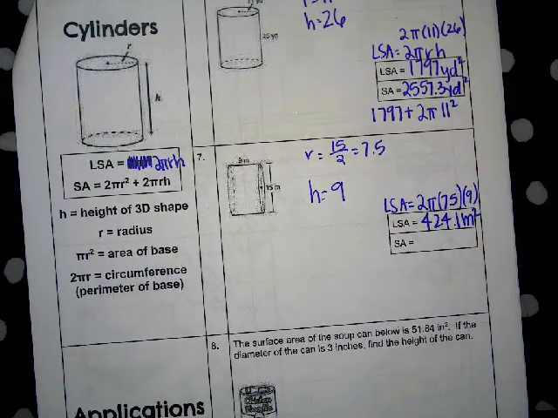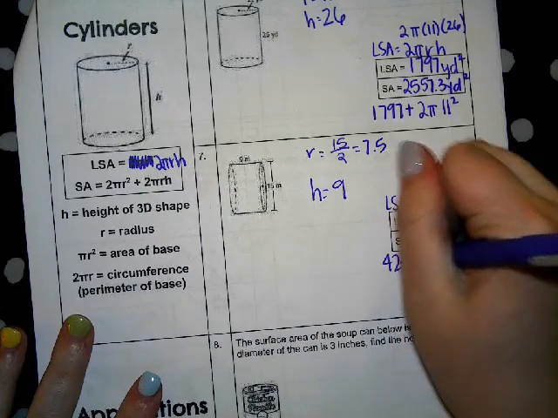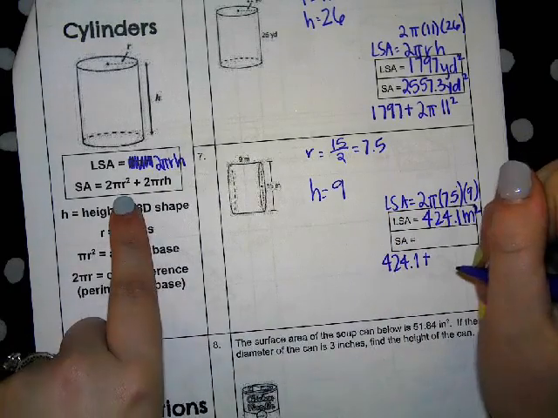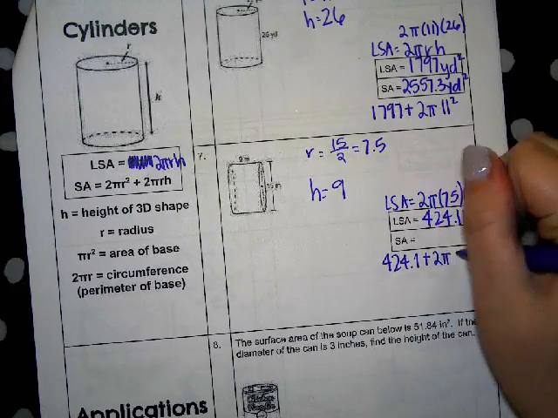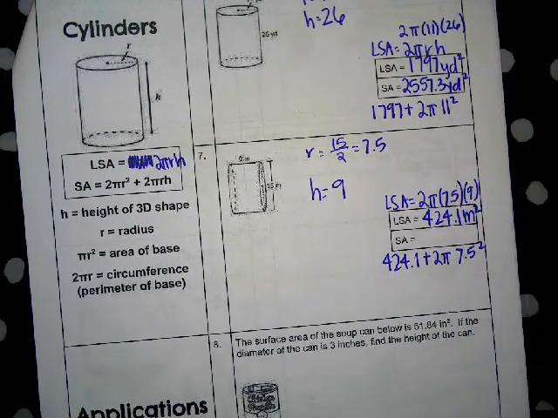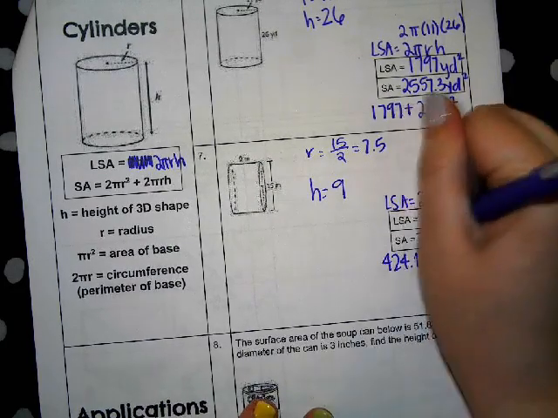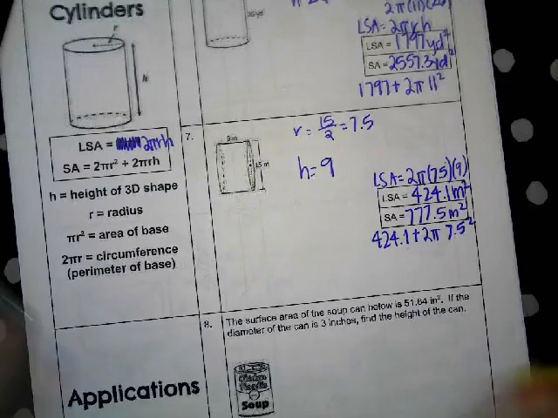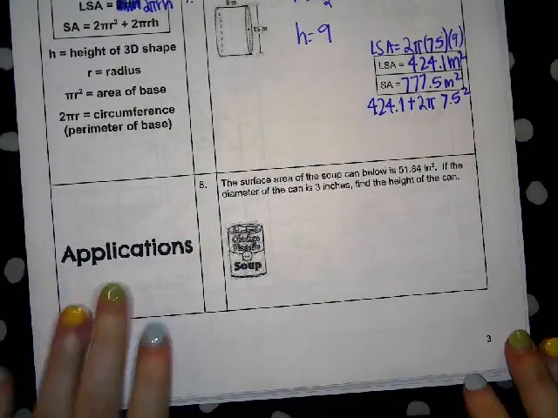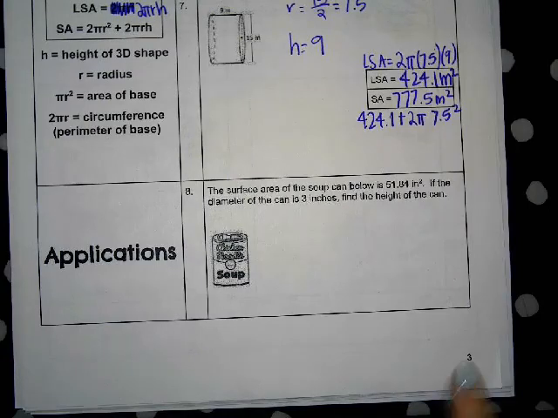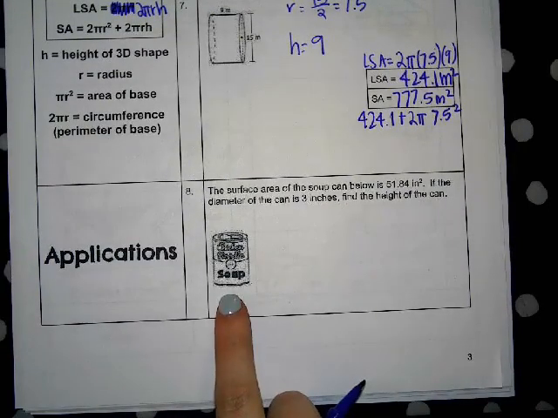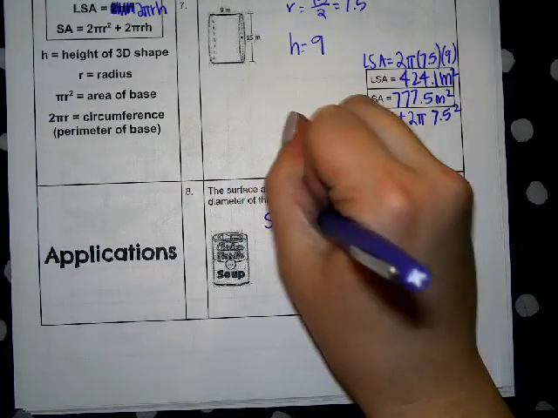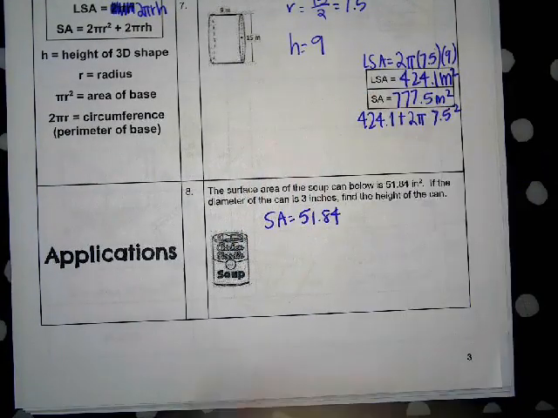Then to find my surface area, same steps as in the one before this, 424.1 plus 2 pi r squared, so 2 pi 7.5 squared. That leaves me with 777.5 meters squared. Now for my very last problem, it's a word problem or a real-world problem. That is what application means. So if I read through it, it says the surface area of the soup can, this one here, is 51.84. If the diameter of the can is 3 inches, find the height of the can.